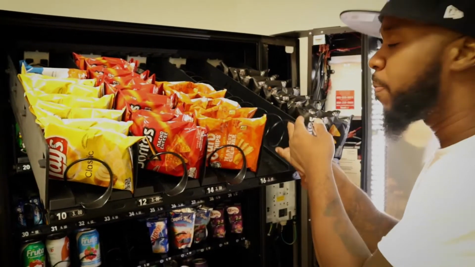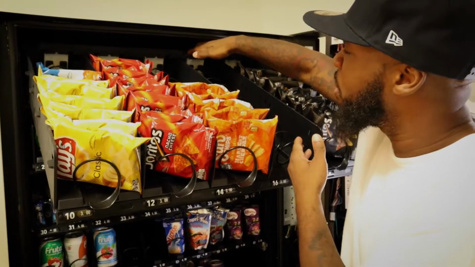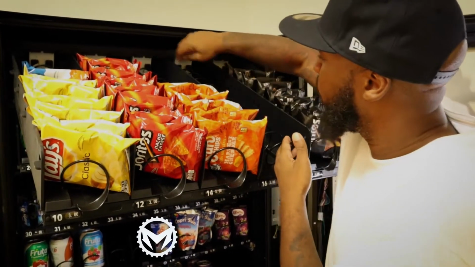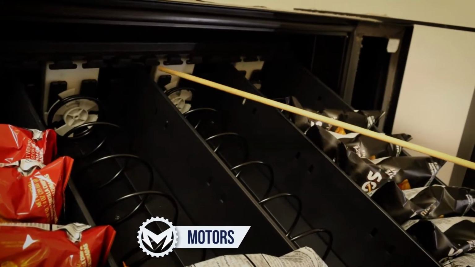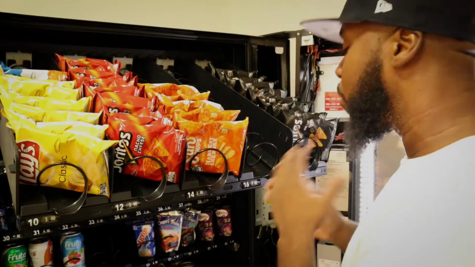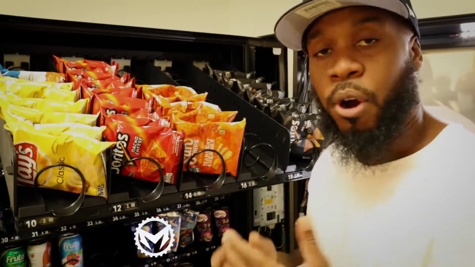These are coils. At the back of each of these coils are motors. If you can see right here, you can see this white motor right here. These are motors at the back of each of these coils. Now these are called coils or spirals or augers.